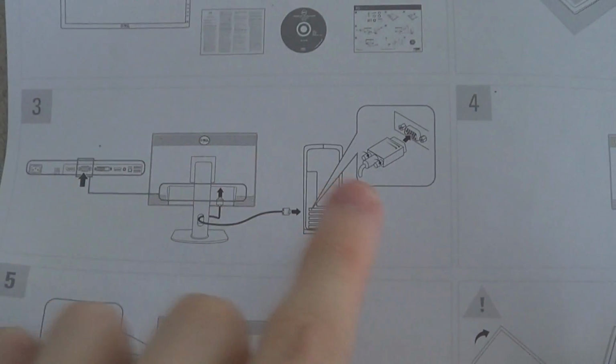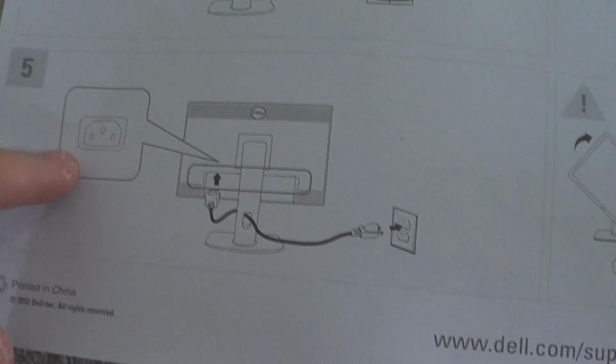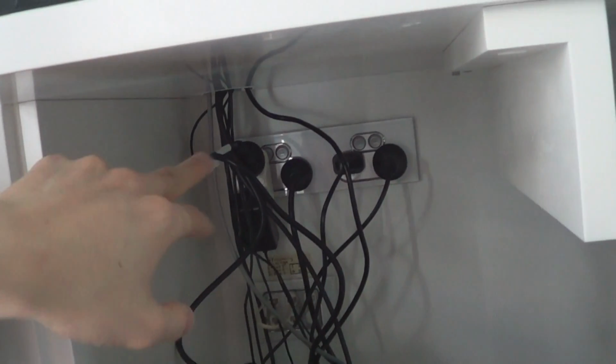Okay, I've got two DisplayPorts here. I'm just going to plug this into one of them. There we go, it's plugged in nice and firmly. So in the instructions here it says to put the DVI in. I've put the DisplayPort in instead. Then I need to put in the power, and then it's pretty much ready to go. And then I put in the disc. So now those two cords have turned on my monitor and my speakers, and this one is my computer.